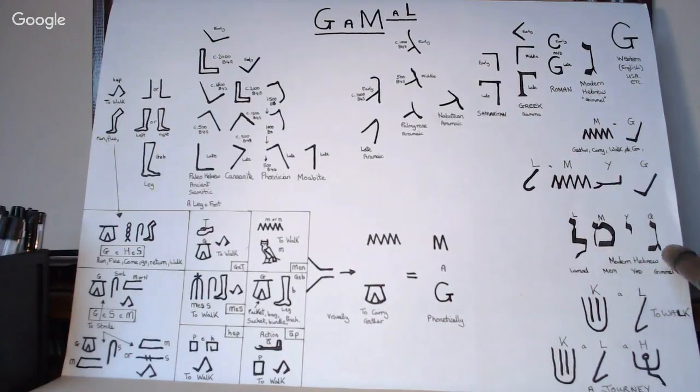Underneath here we have the modern version, which is the modern Hebrew G, the Yod, the M, and the lamed. Underneath here I've given a couple of versions of the Paleo-Hebrew for walk, which is lak. Here you have the shepherd's staff again. Remember, Moses, for example, walked with a staff.